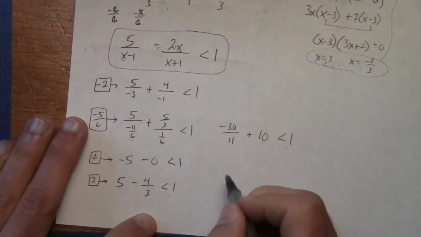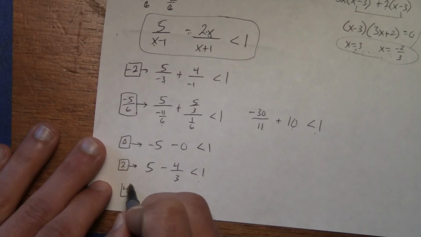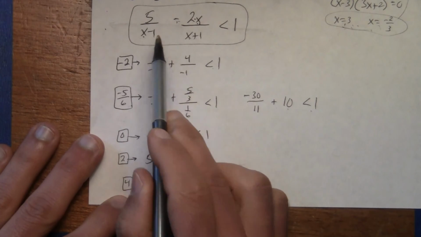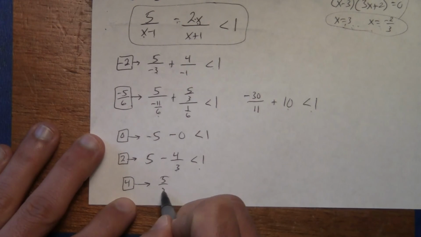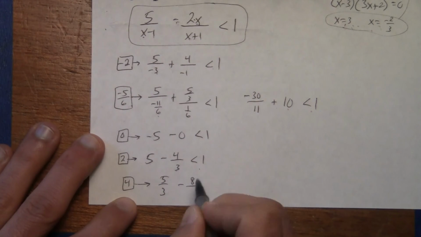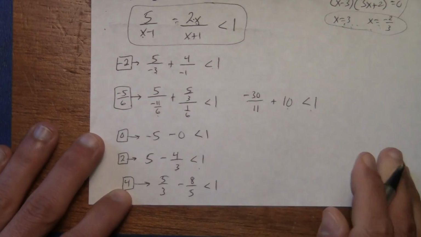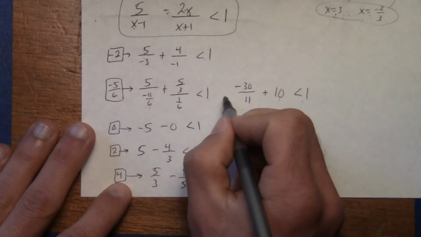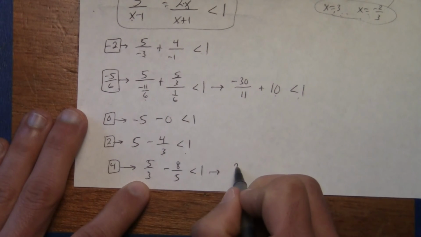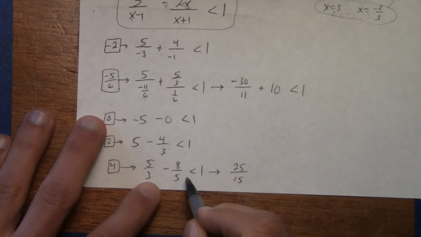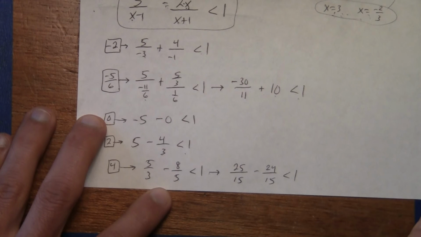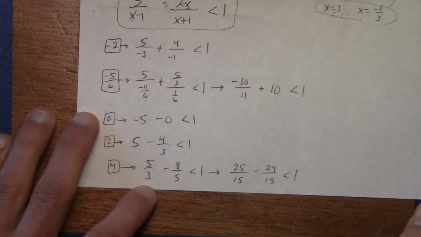The last region I have left is over here, and I'm going to pick 4 for that. And if I plug that in here, it's going to give me 5 over 4 minus 1, or 3. So 5/3. Minus, plug in 4, that's going to give me 8 over 5. And is that less than 1? Might need to get a common denominator here so that I can figure out what's actually going on. Getting a common denominator, I have to multiply by 5 over 5. So that's 25 over 15. Multiply by 3 over 3, it's 24 over 15. And is that less than 1? Doesn't look like it.